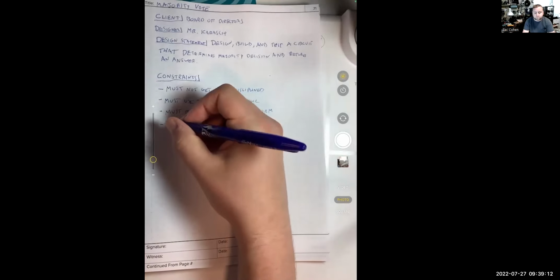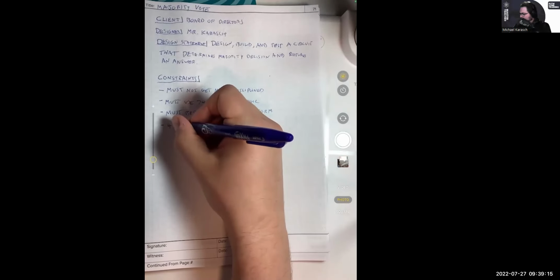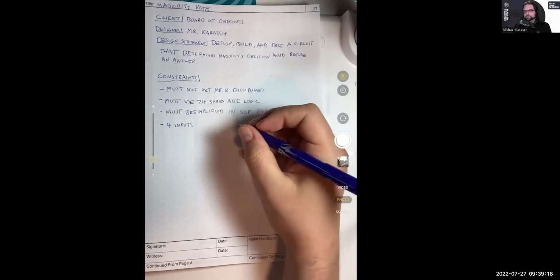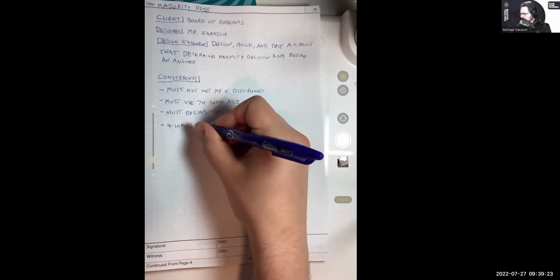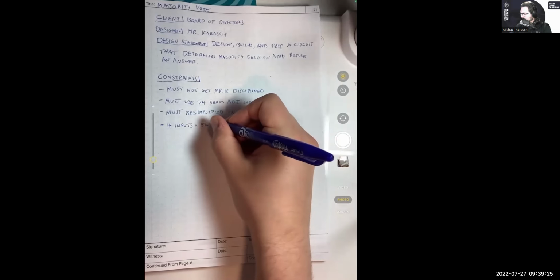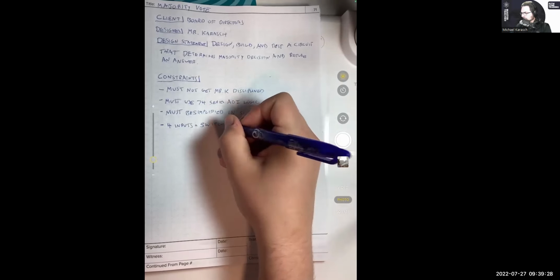How many inputs does our circuit have? We've got president, that's a vote, or vice president, secretary, treasurer. We have 4 inputs. So we're going to write, we have 4 inputs. And I'm just going to write that they're going to be switches. Not sensors, right? It's not anything like that. It's switches.